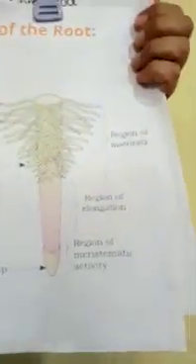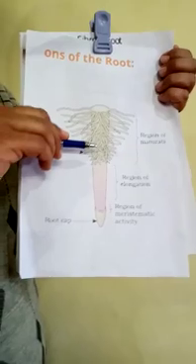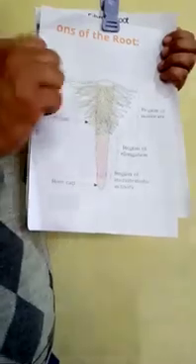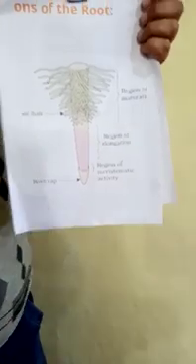Then we have one more, that is the region of maturation. Root hairs, after losing the power of absorption, become mature and get differentiated into various tissues. They give rise to the cortex, the endodermis, the xylem, and the phloem. So in the root we have these five main regions, which perform the various functions for the root.